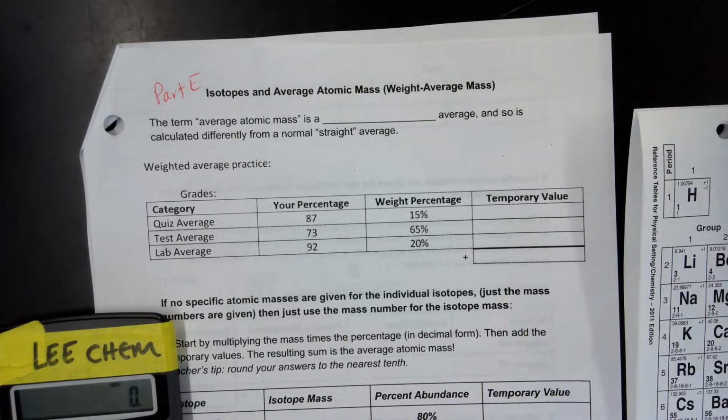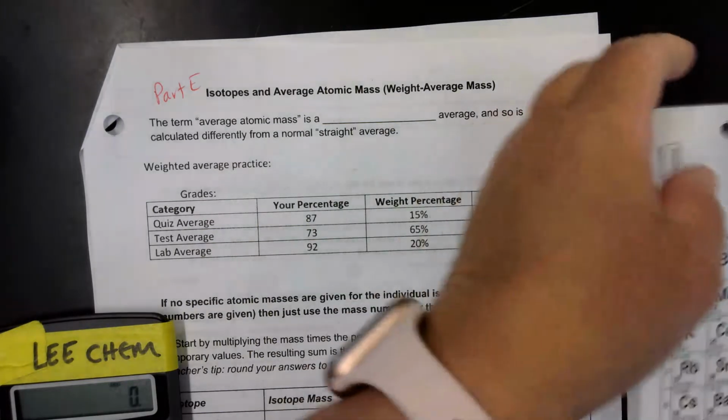In this video lesson, we are going to learn about something called average atomic mass, sometimes referred to as weighted average mass. This is part E of the Unit 0.2 notes, corresponding to the Rosengarten text, pages 6 through 11, I believe. Atomic mass. Let's take a look.